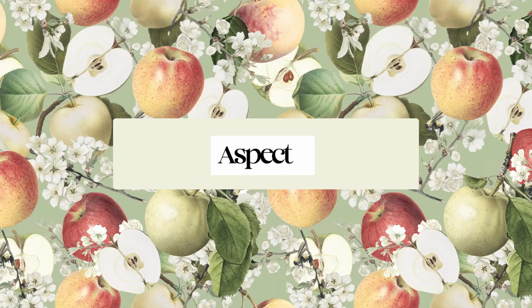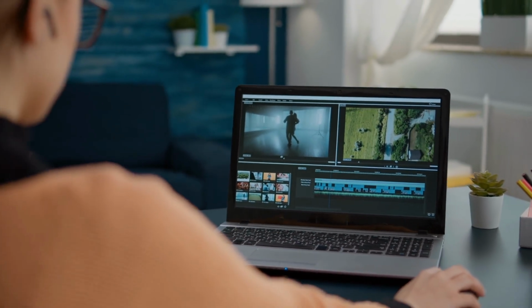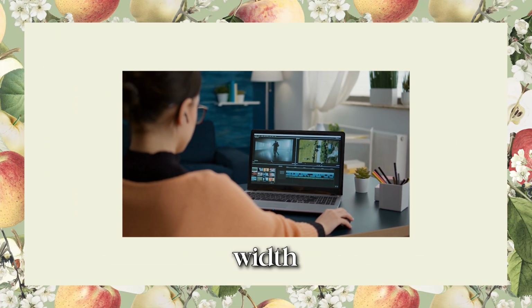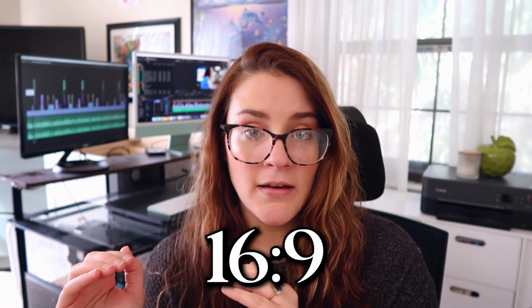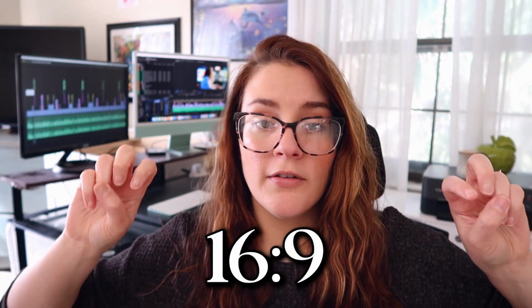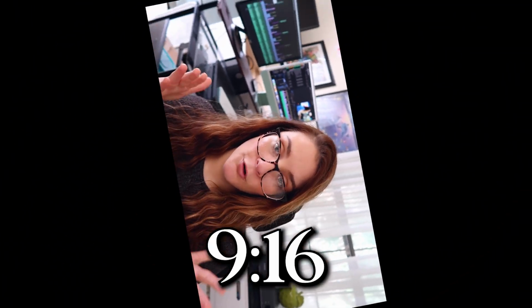Class has begun. Aspect ratio. Now in video editing, aspect ratio refers to the proportional relationship between the width and the height of a video frame. So it is always expressed as width:height. Example, 16:9 is a horizontal aspect ratio versus 9:16 is the aspect ratio for a vertical video.